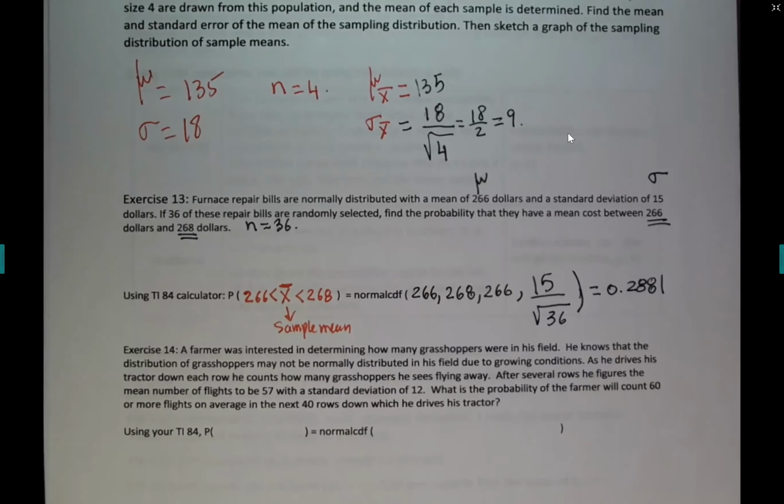A farmer was interested in determining how many grasshoppers were in his field. He knows that the distribution of grasshoppers may not be normally distributed. So he's telling us that his original population of grasshoppers is not normally distributed. So you guys, you can bet if he gives us a sample size in this question, it has to be more than 30 because the original population is not bell-shaped.